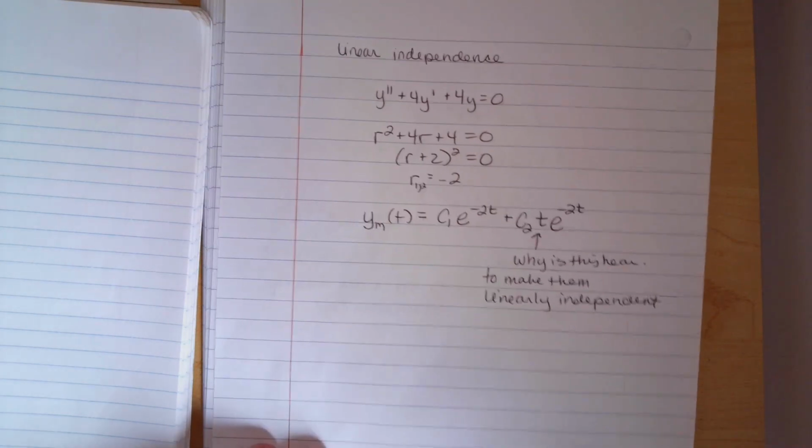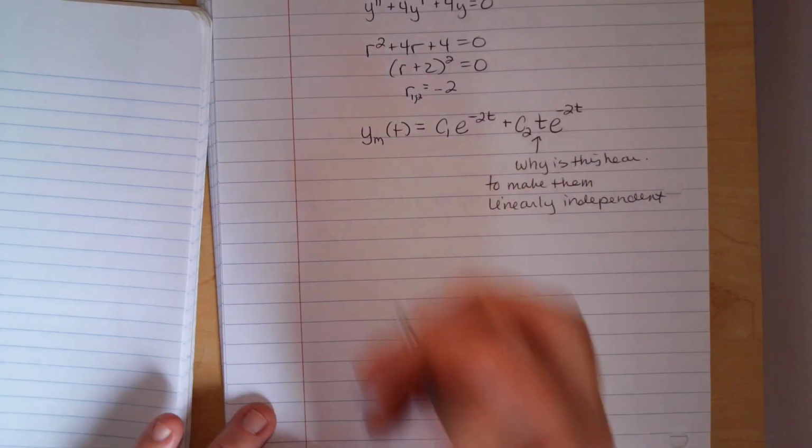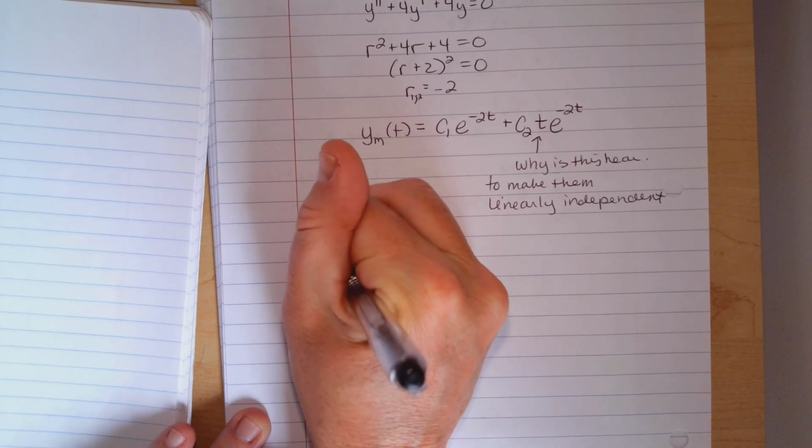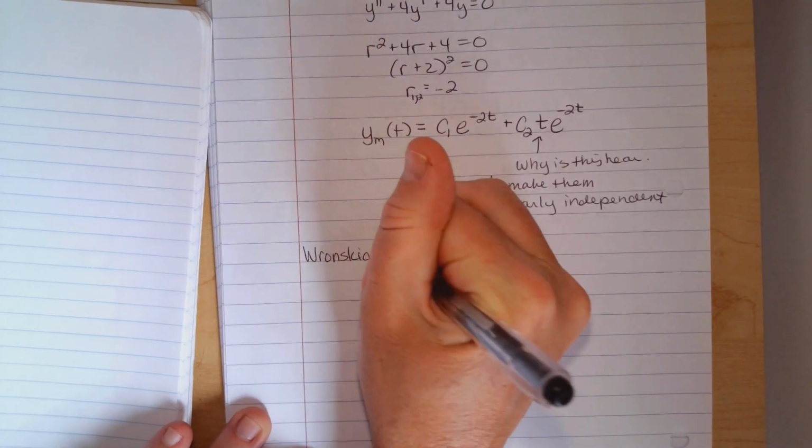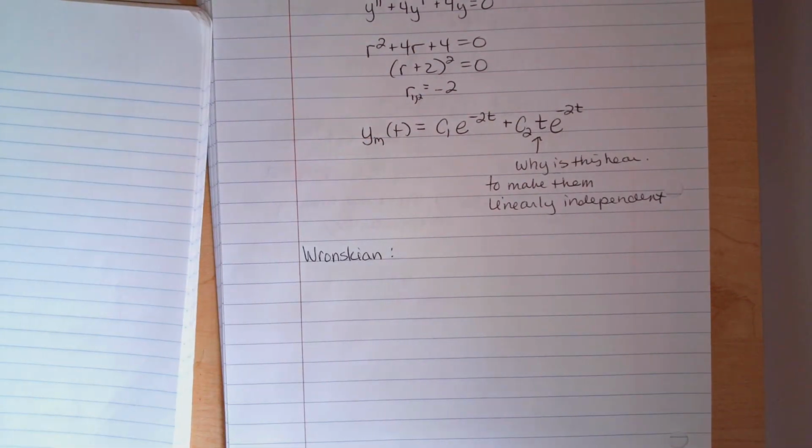Okay, so from there, let's go ahead and define what the Wronskian is. The Wronskian is a more systematic way to figure out if solutions are linearly independent or not. Let's get a little math speak here for a minute. I'm looking for the official Wronskian words.